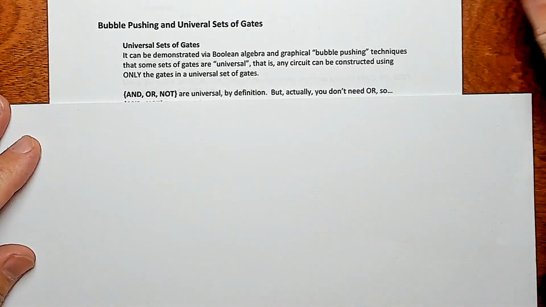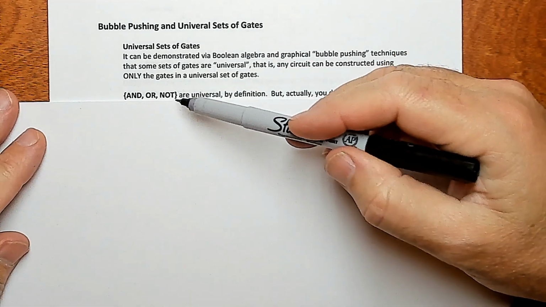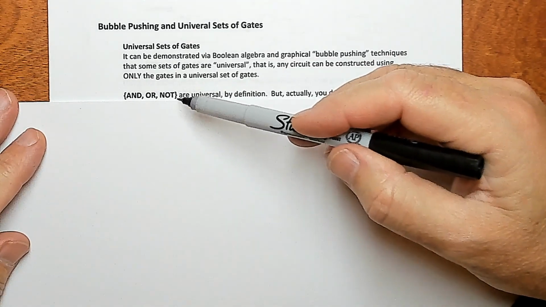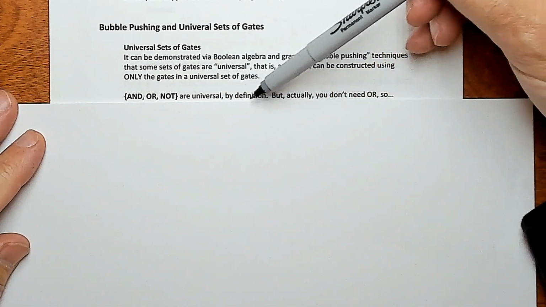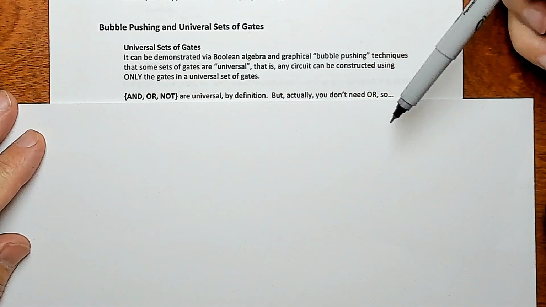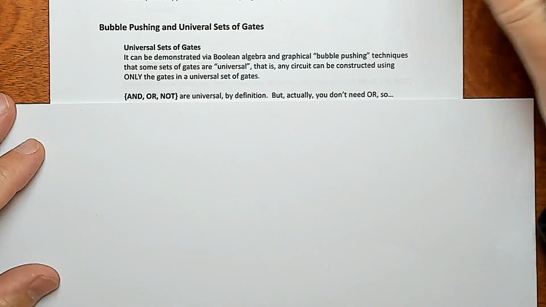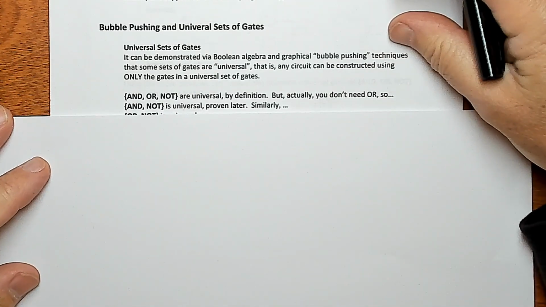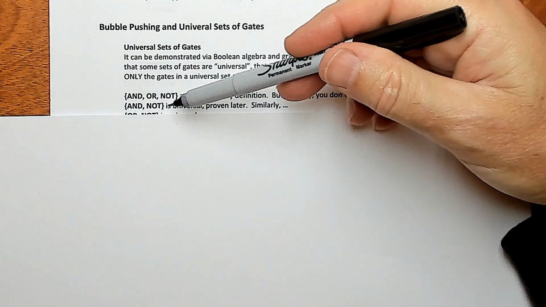That's just where we happen to start, so that's universal basically by definition. But it turns out you don't actually need OR, okay?